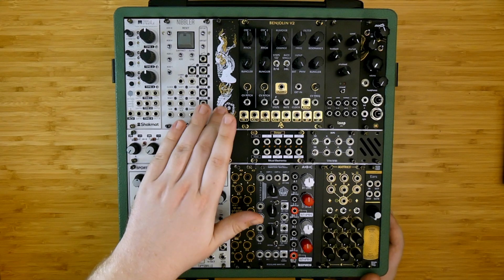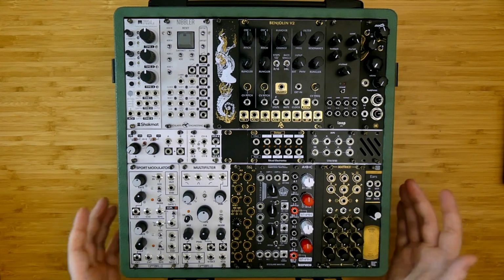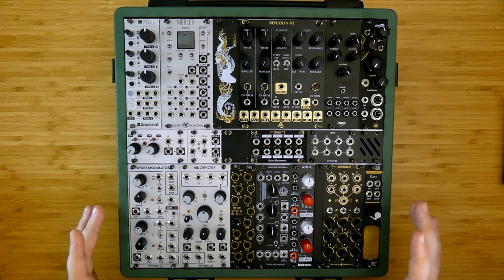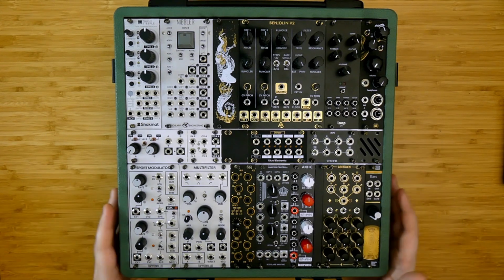I don't think anything needs to fill this space, but I think that there are some opportunities to add more interesting building blocks that can expand the way that I treat this as a palette for synthesis.